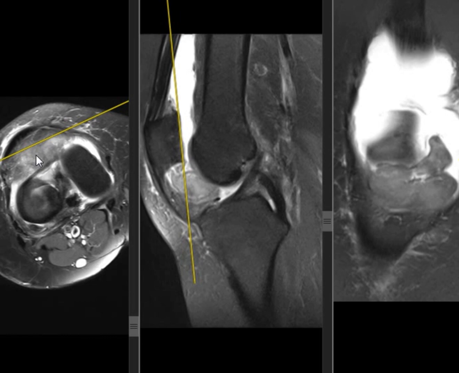At least it seems to be benign. We cannot say 100%. And arising from the synovium. The patient refused contrast. She was afraid of contrast. So I couldn't exclude hemangioma.